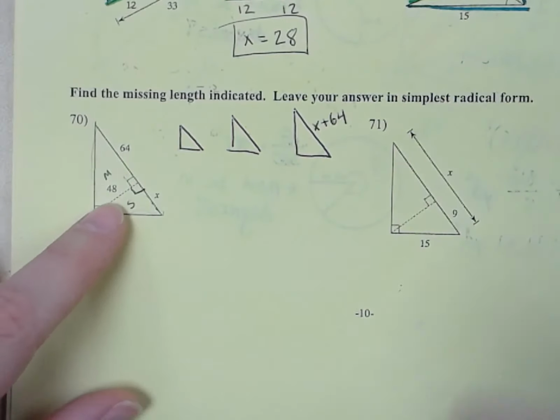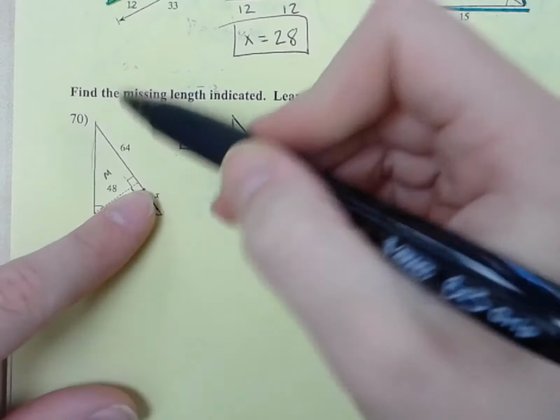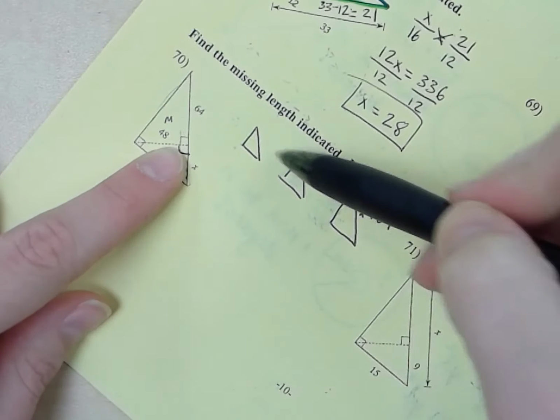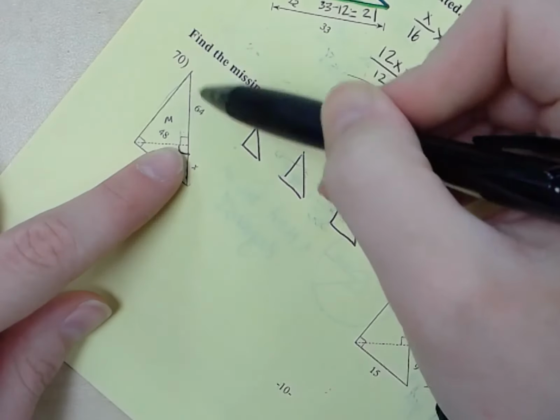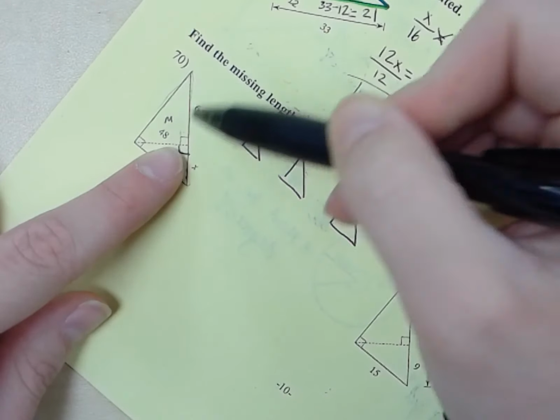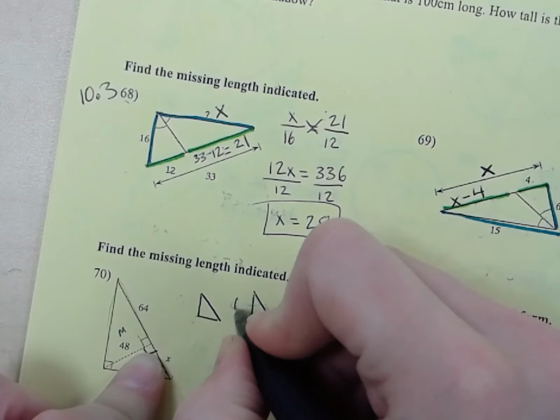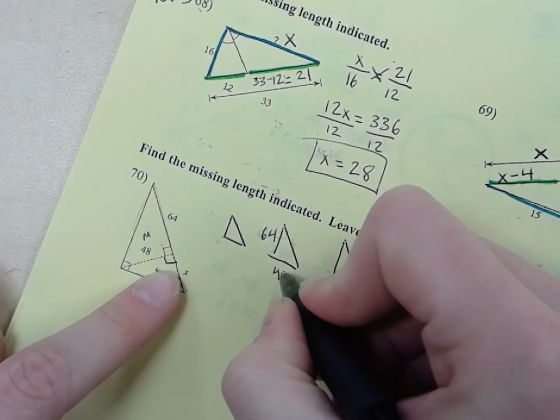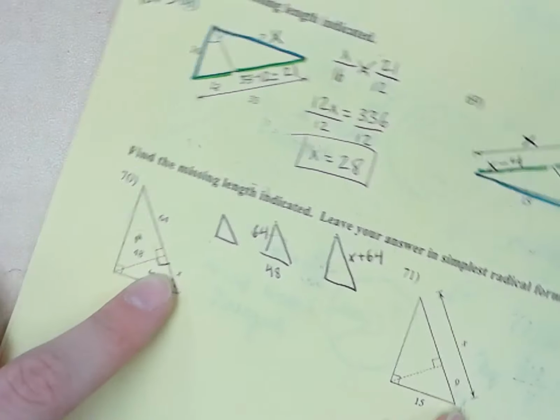Okay, the medium one, notice I want you to look at it this way. This is how it's drawn like the others. It's just going to be flipped over. So the height there is 64. The base is 48. And I don't know anything about the hypotenuse.